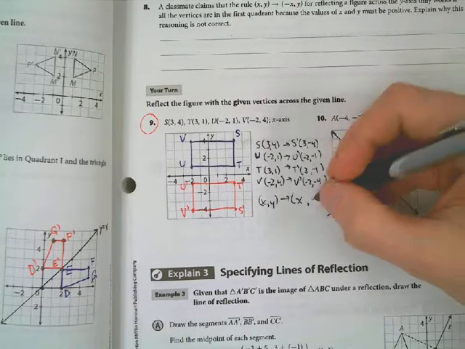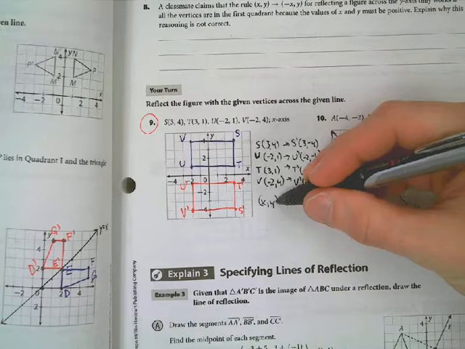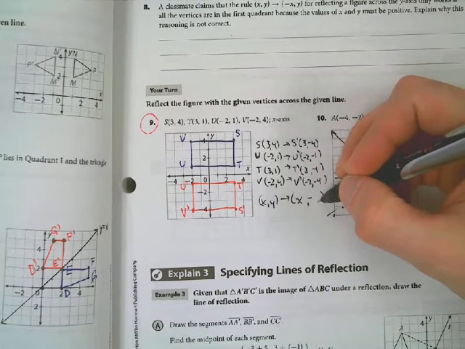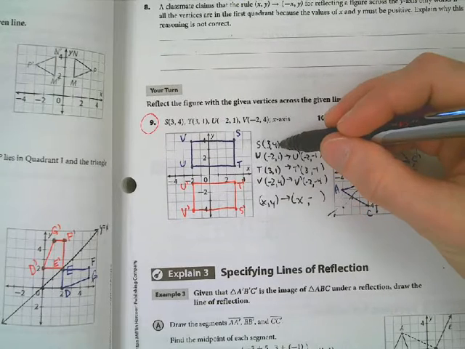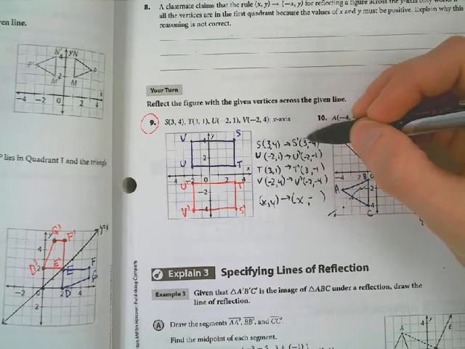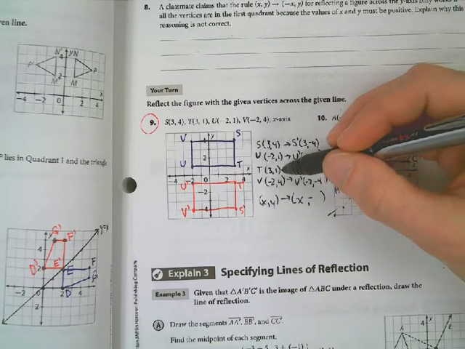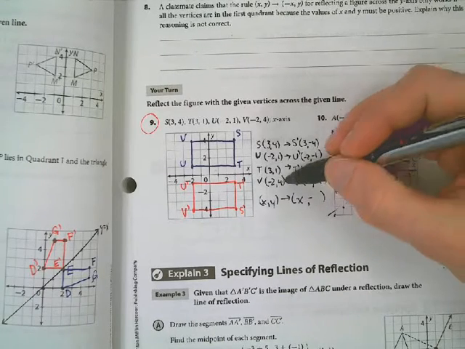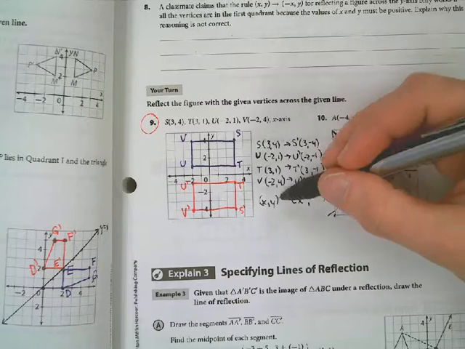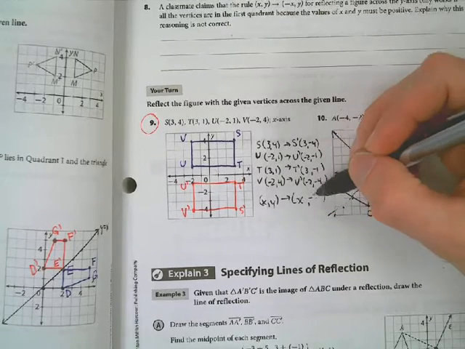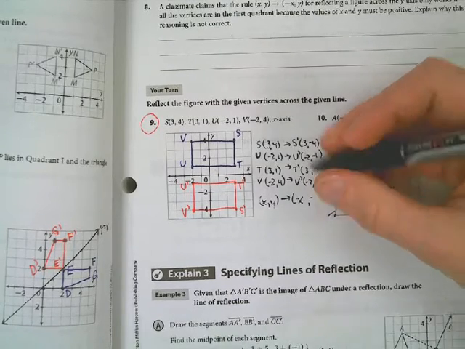Again, the y-coordinate 4 became a negative 4, right? 1 became a negative 1. The y-coordinate of 1 became a negative 1 here. The y-coordinate of 4 became a negative 4. So the y-coordinate here should become negative y. Generic point, just a generic point there. So that's it. That's the coordinate notation right there for the reflection.